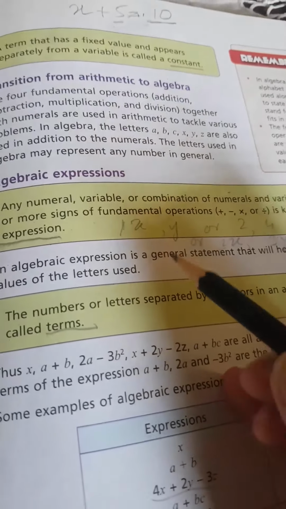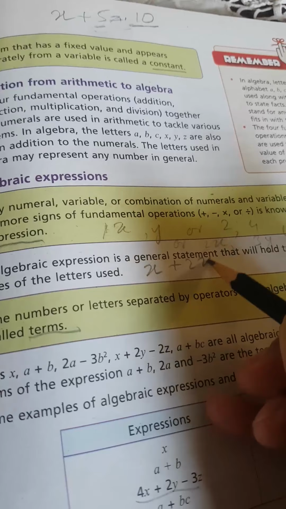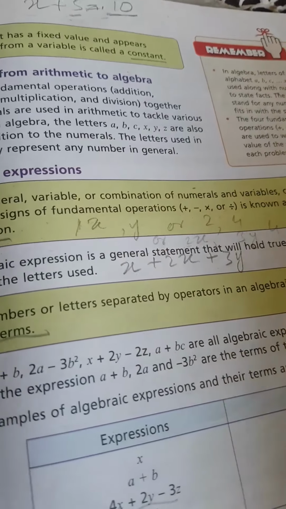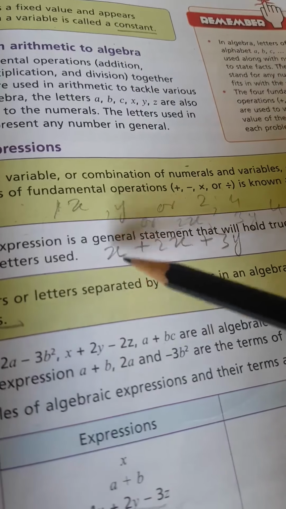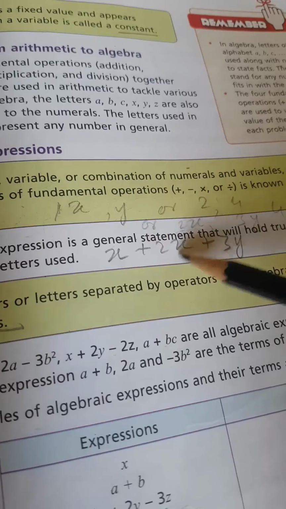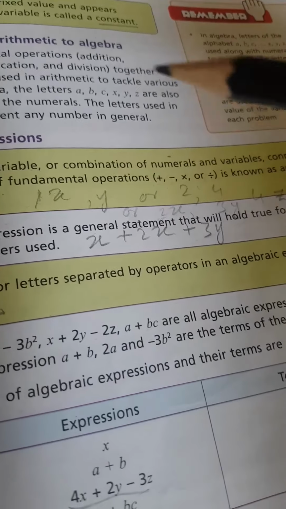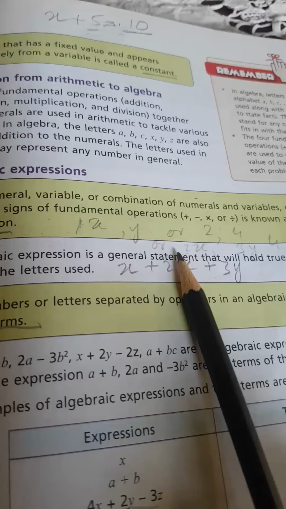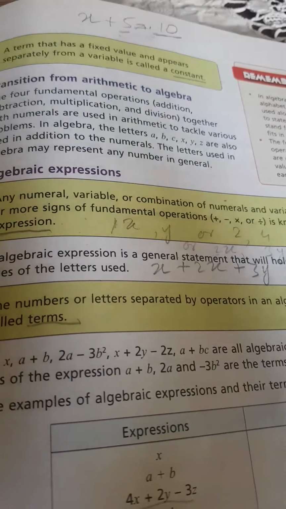Like if I write an algebraic expression like x plus 2x plus 3y, this makes an algebraic expression. I connect x and 2x and 3y with the positive sign. You may write any of these four fundamental operation signs. So combining some terms with these signs gives you an algebraic expression.